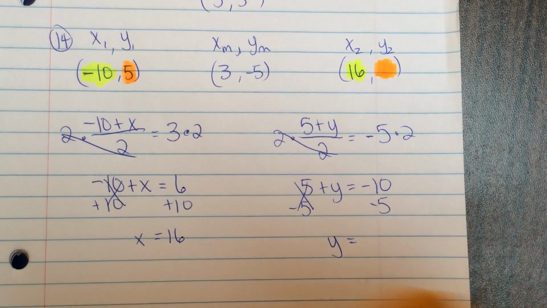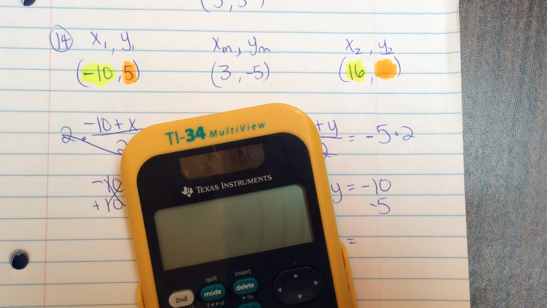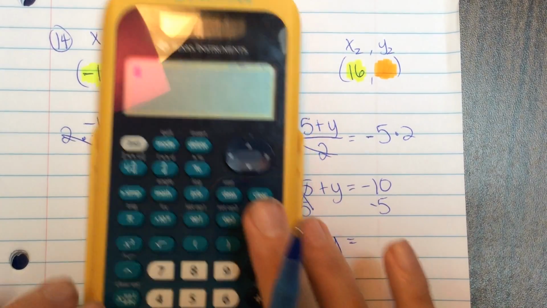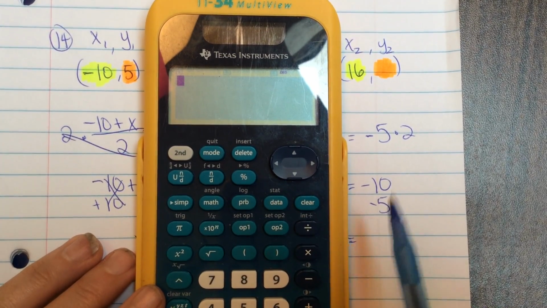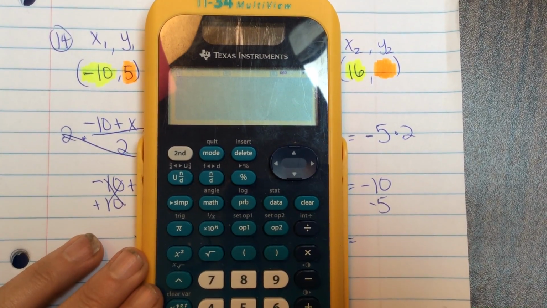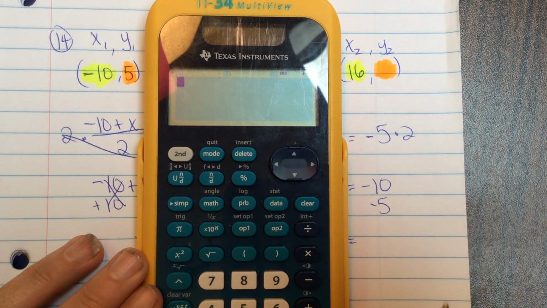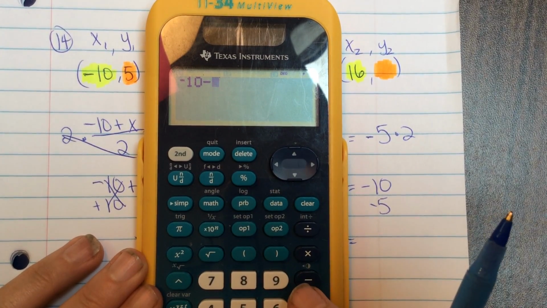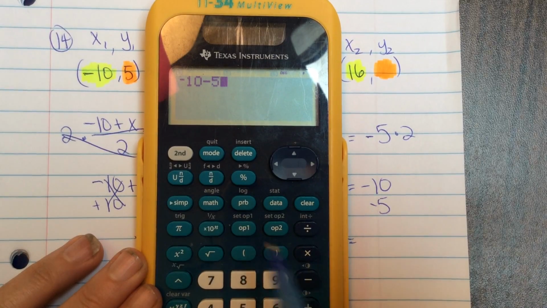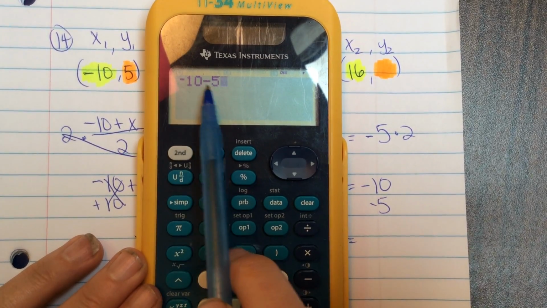And I'm going to show you how to do this on your calculator, just in case anybody is unclear. If I have a negative 10 and I'm subtracting 5, you need to use the negative button, which is right beside the enter button. Negative 10, and then I use my minus button. So negative 10 minus 5. These are two separate buttons. They're not the same button.